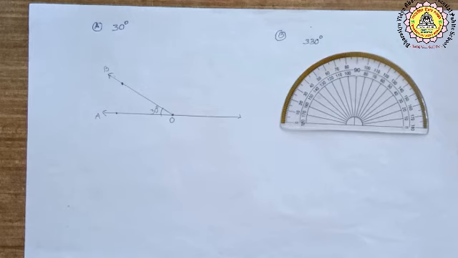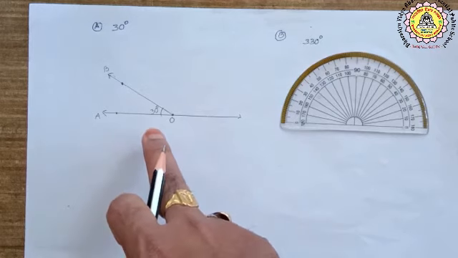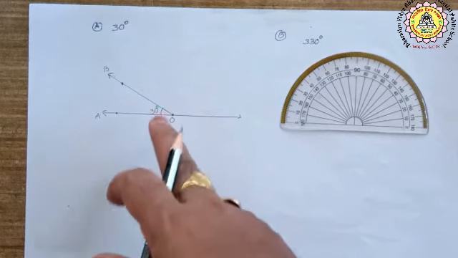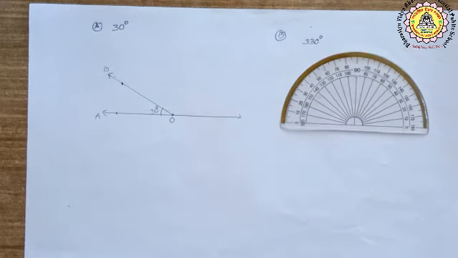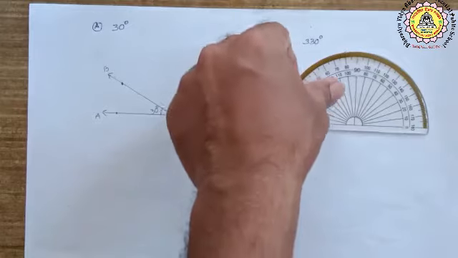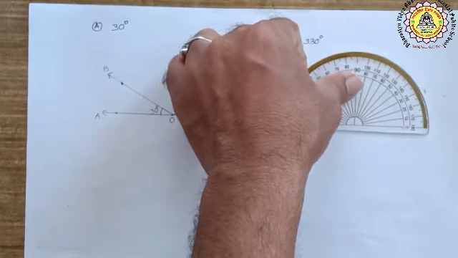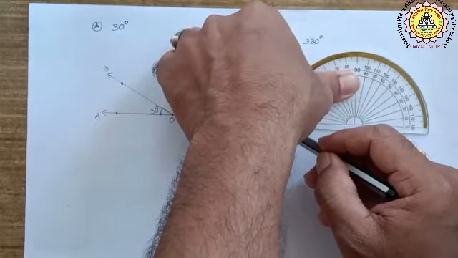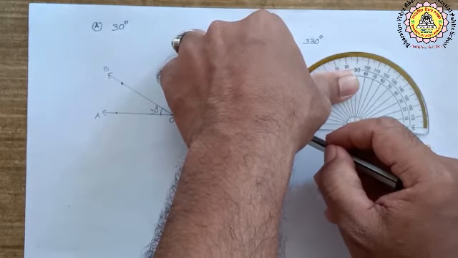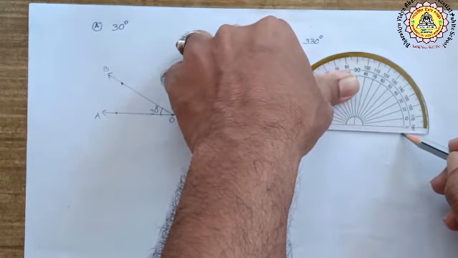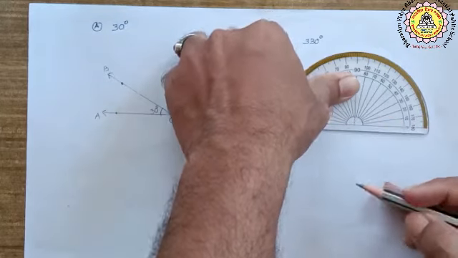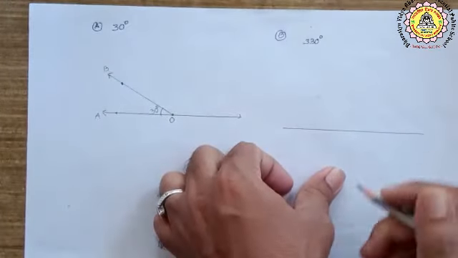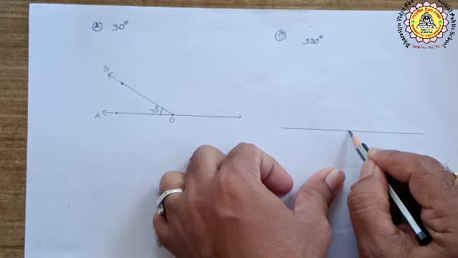Okay, what we have drawn already, this 30 degrees, indicates an acute angle. Now we are going to construct a 330 degrees angle. For this one also the procedure is as usual. We have to draw one line at first, and after that you keep a midpoint on this line.